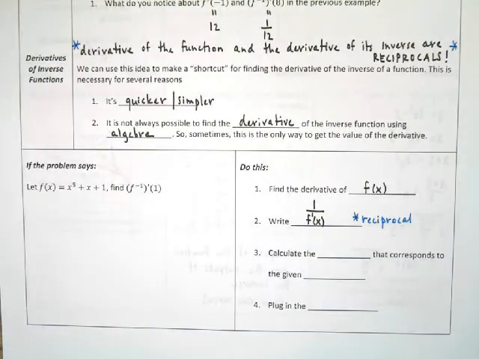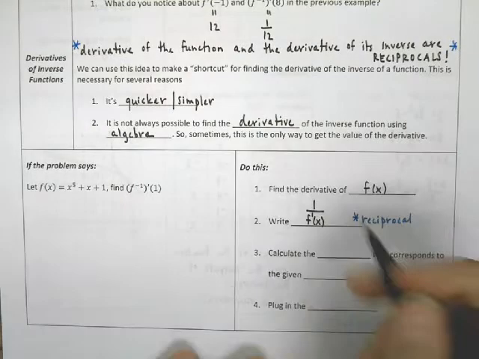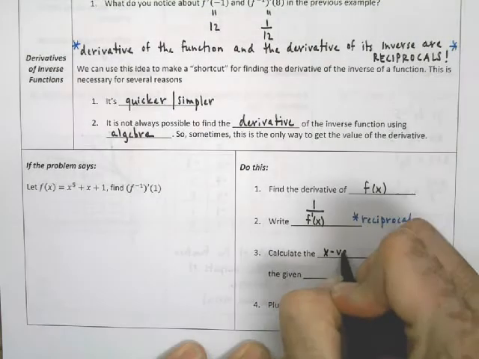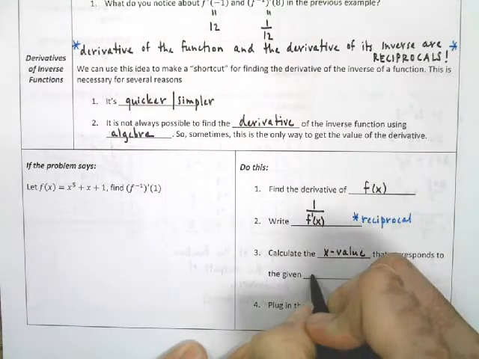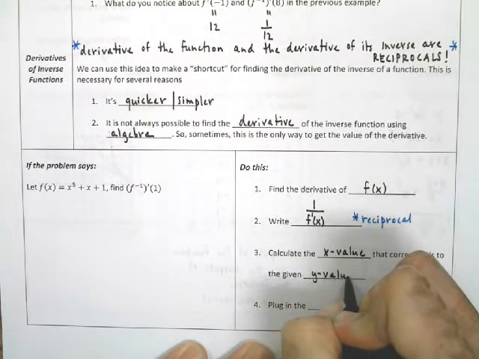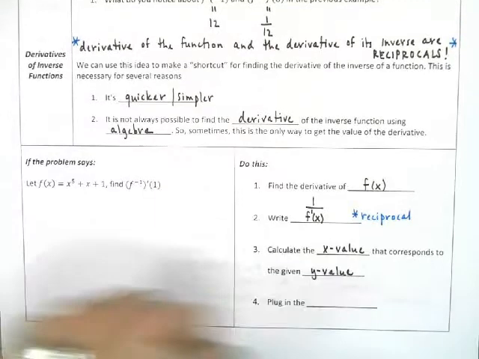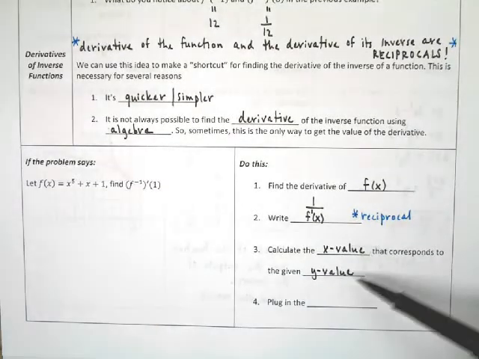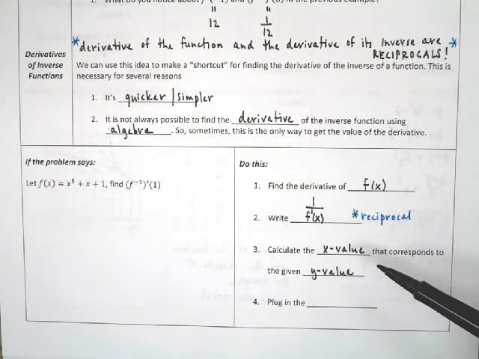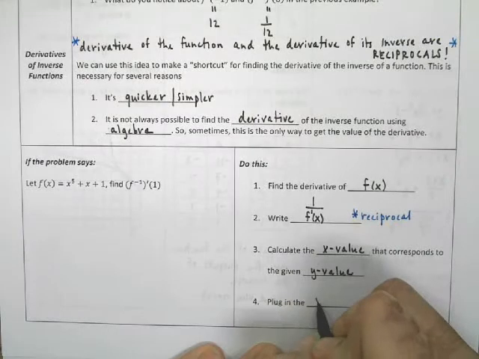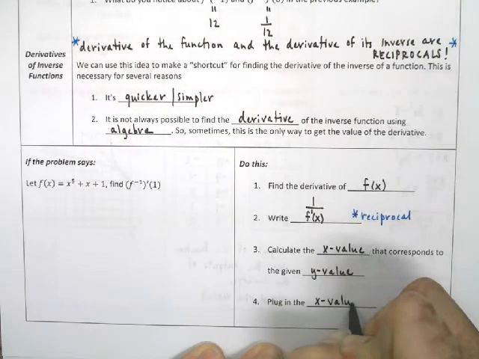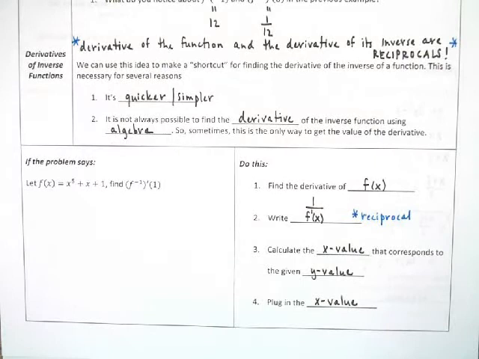Now, the next thing we're going to do is calculate the x value that corresponds to the given y value. This step may not always be necessary. Actually, with most AP problems, you don't have to do this step, but we'll talk about what I mean as we go through the example. Then the last thing we're going to do is plug in the x value. At this point, I think it's definitely worth watching how this happens. Maybe just put down your pencil for a minute, watch what happens, and then you can go back and fill in the notes.